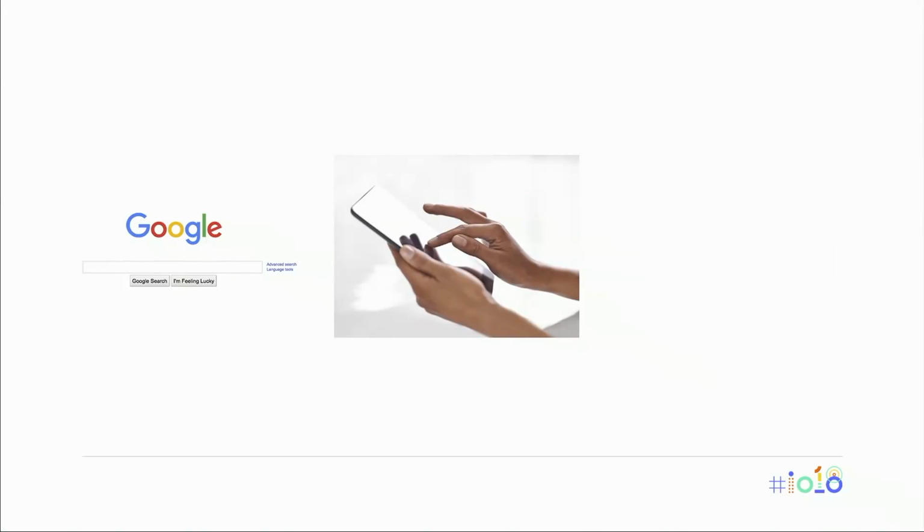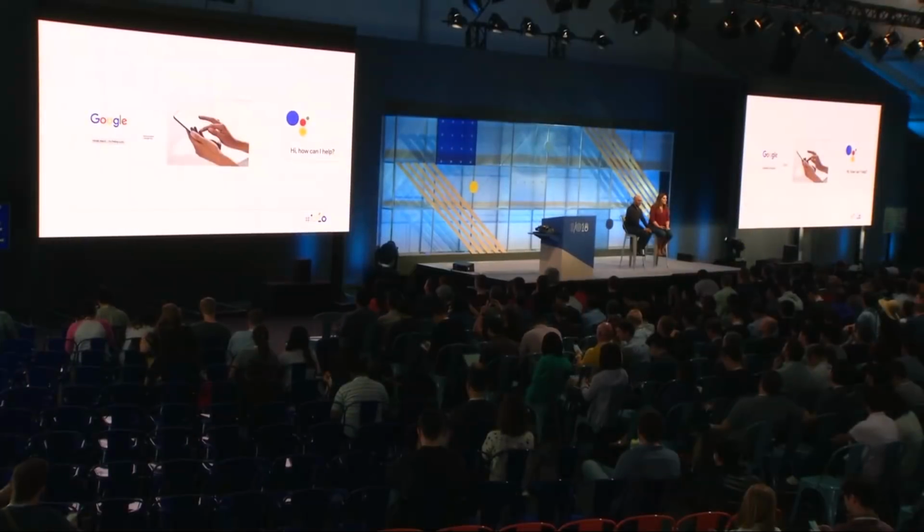I also remember when I became fully dependent on my mobile phone, checking directions, the weather, finding friends in a crowd. It really changed the way I lived. And now, with the Assistant and Actions on Google, I'm really excited to see how conversational dialogues really change the way we interact with computers.